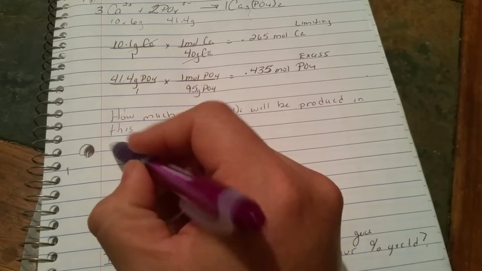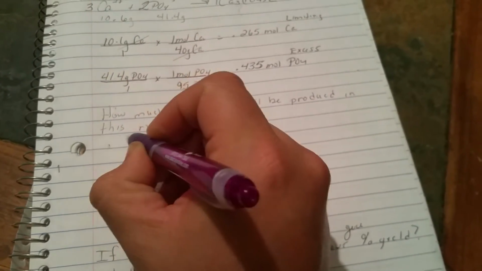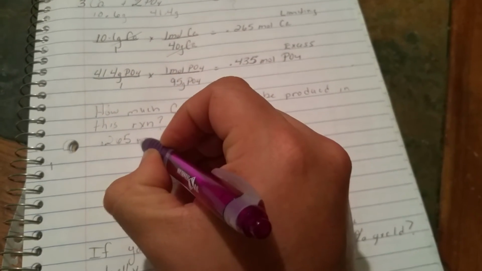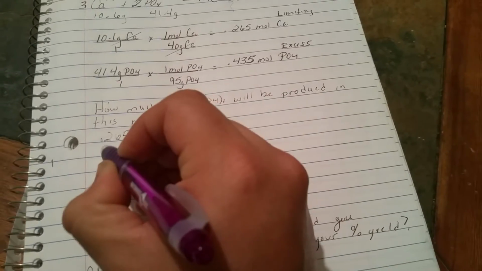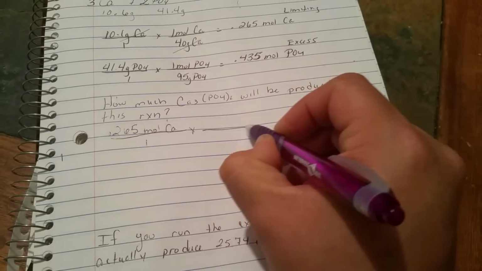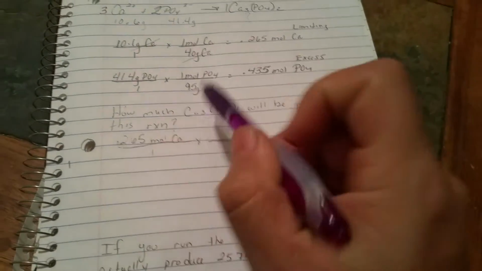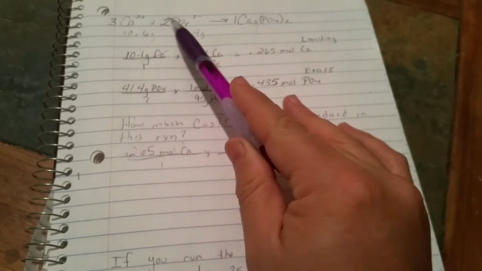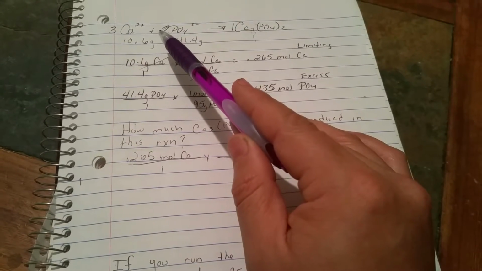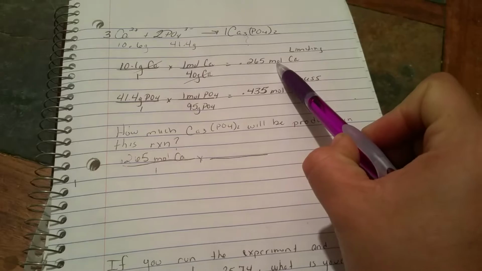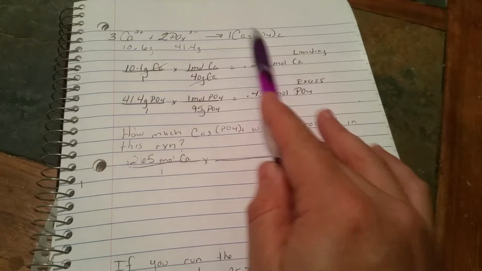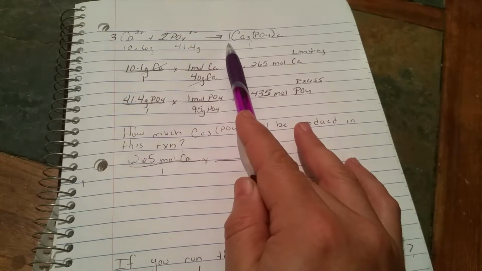Now, we know that calcium is the limiting reagent. So we're going to take the calcium moles that we have, which is 0.265 moles of calcium. We're going to put those over 1, and then we're going to multiply by the mole ratio. The mole ratio, again, is just a fraction of the numbers of the coefficients in front of the compounds. Since we're using the moles of calcium, it has to be the mole ratio of calcium to calcium phosphate. So the ratio here is 3 to 1.